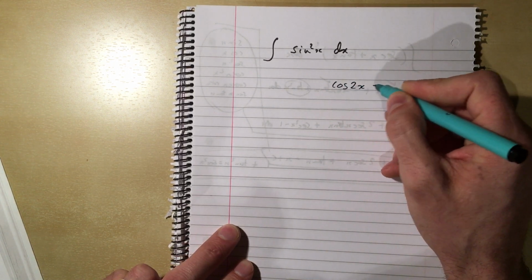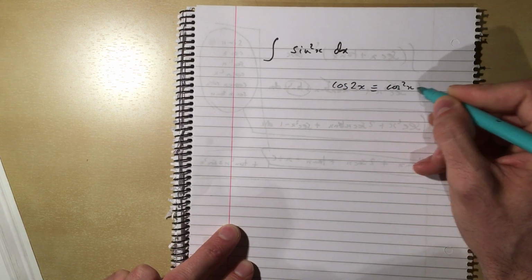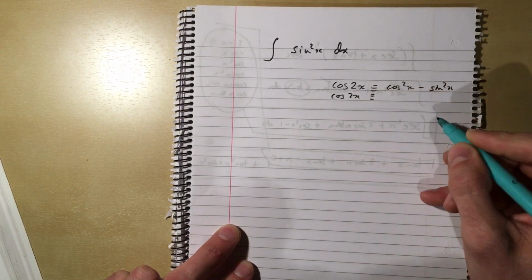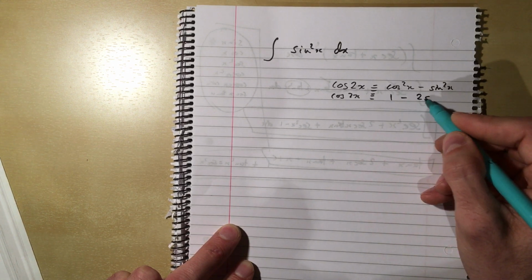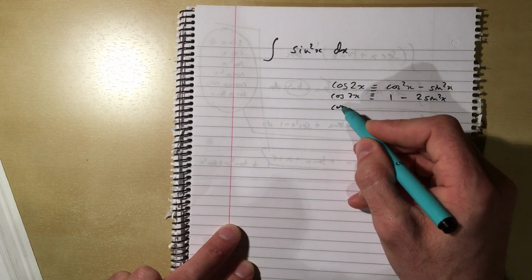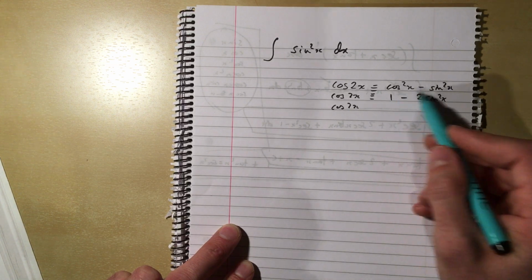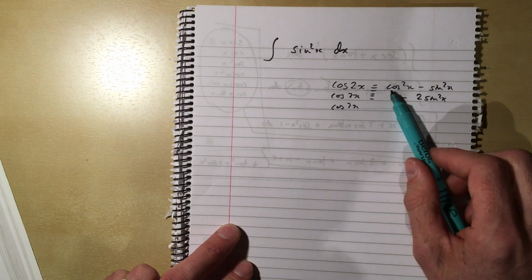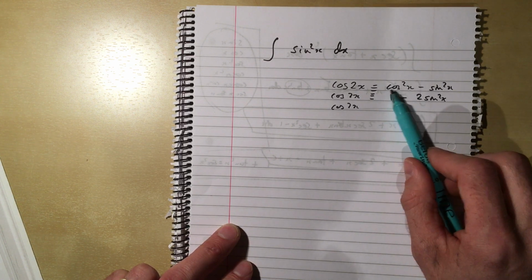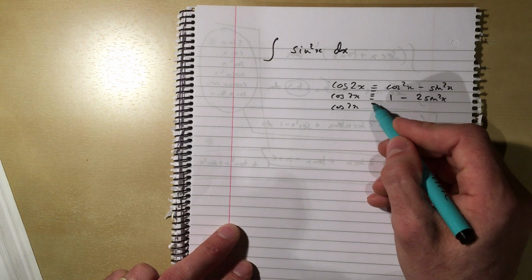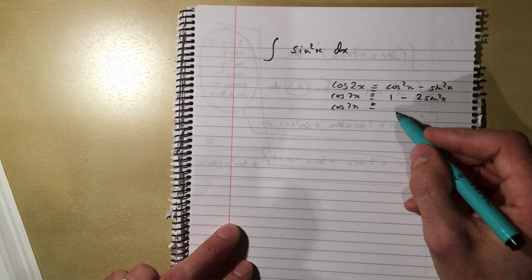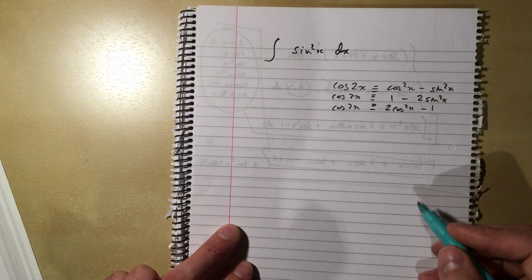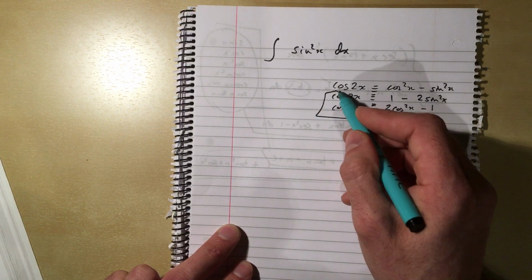Cos of 2x is cos squared minus sine squared. So cos of 2x, if you remember our identities, is 1 minus 2 sine squared. And you can prove that because cos squared is 1 minus sine squared, isn't it? So you change the cos squared into 1 minus sine squared, and we get this one. And if we change the sine squared into 1 minus cos squared, we get 2 cos squared x minus 1, okay? So it's these two that we're interested in.